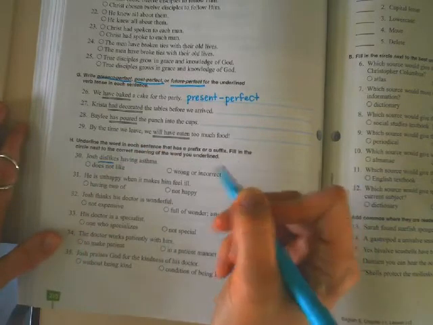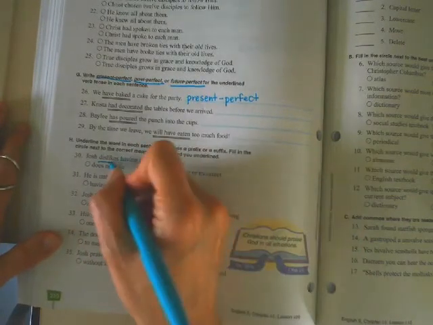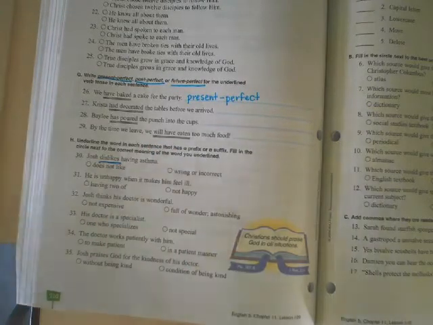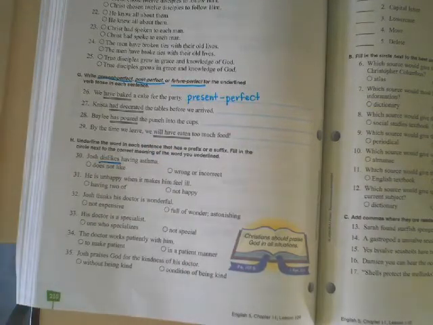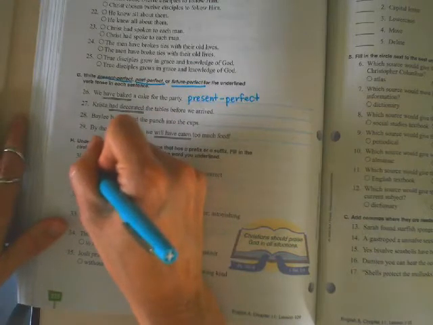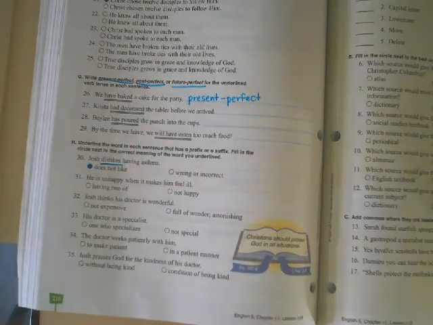I'm just going to make sure I underline the word. Okay. All right. So dislikes, and then you have to decide what dislikes means: does not like, or wrong or incorrect. We know that dislikes means he does not like. And then you'll do the same for the rest of that page.